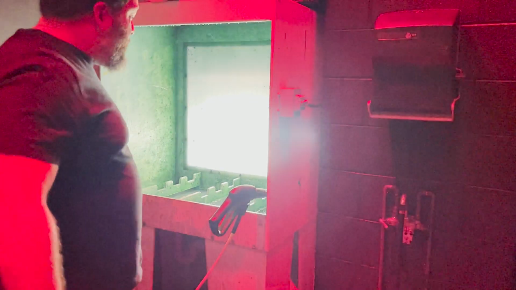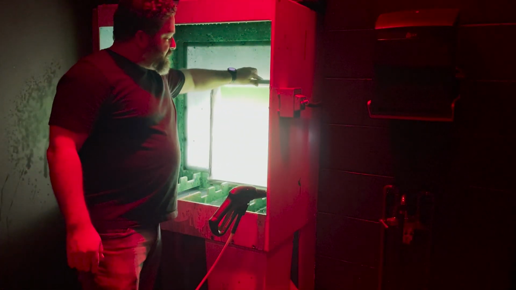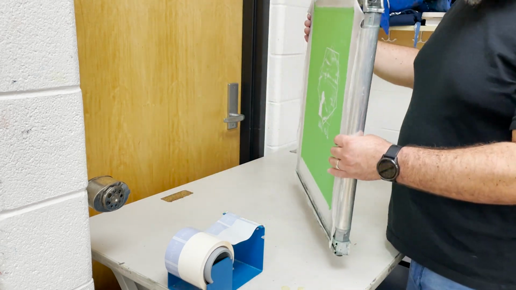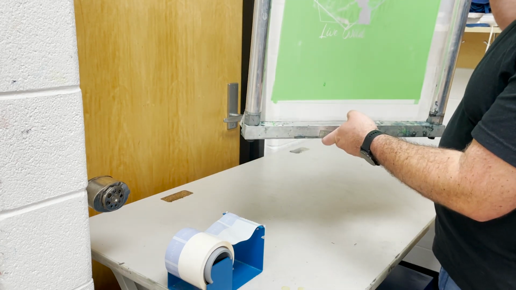And now that's ready to dry. And we will repeat for the next 5 screens. Okay, we're out of the darkroom and we have our screen. So here's our first screen. You guys can see the image there that we're going to use.